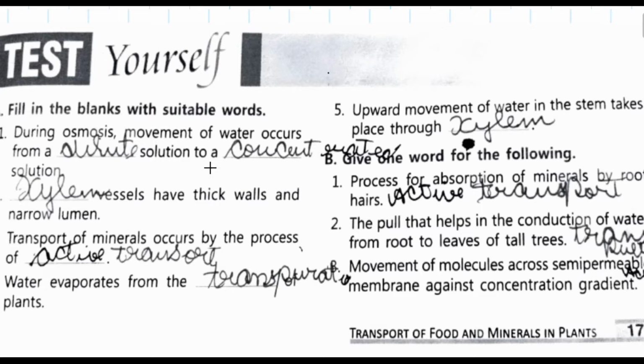So during osmosis, movement of water occurs from a dilute solution to a concentrated solution.